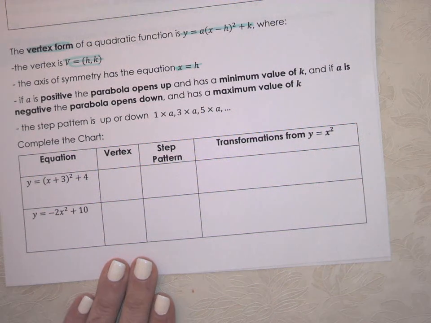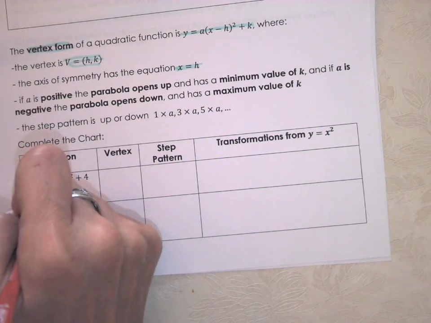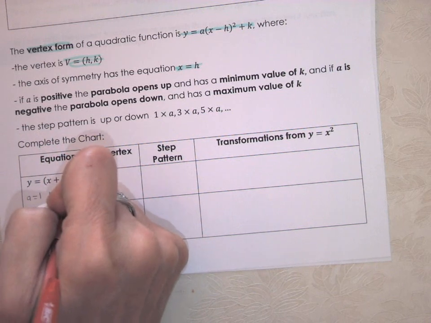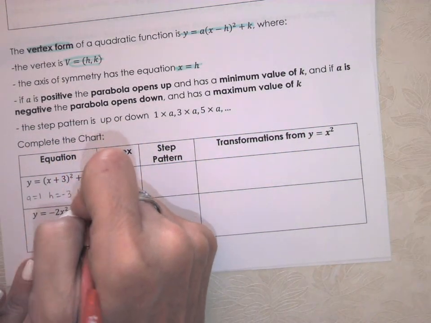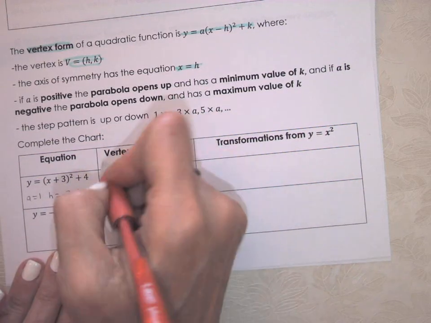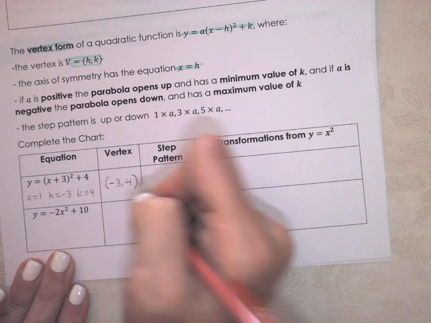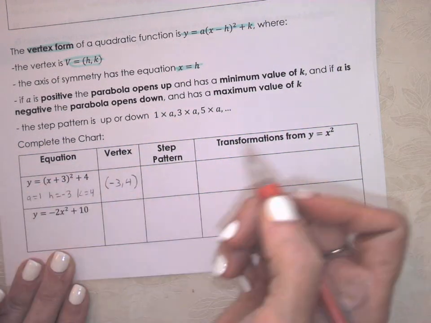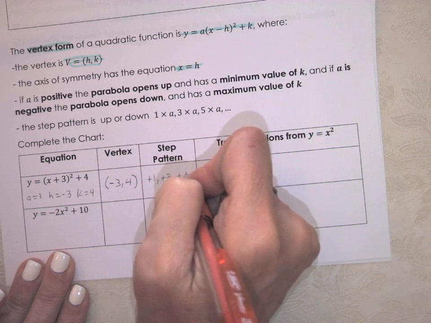So for instance, if I was looking at this one, I'd say well, I know my a is 1, my h is -3, because I see a positive there, and my k is 4. So even without writing that down, some of you may already know the vertex is (-3, 4). The step pattern's the same because a is 1, so it's +1, +3, +5.